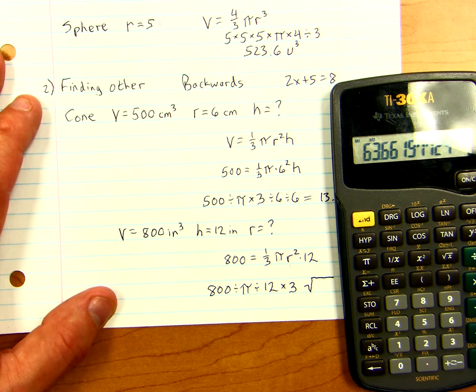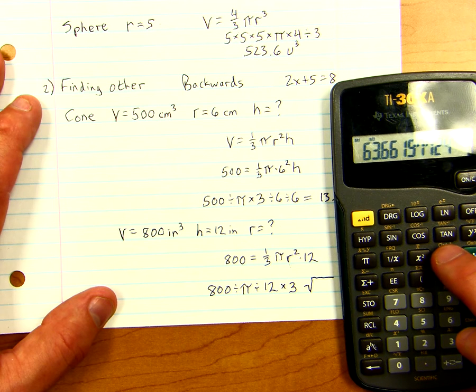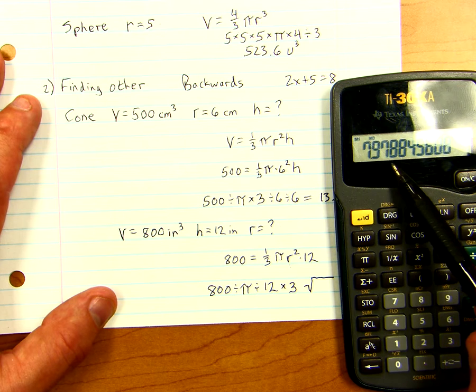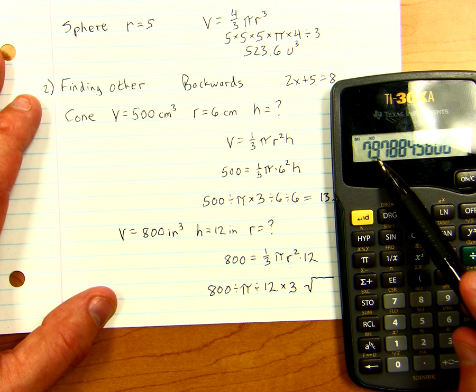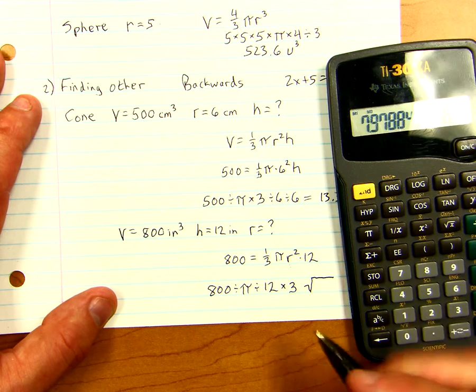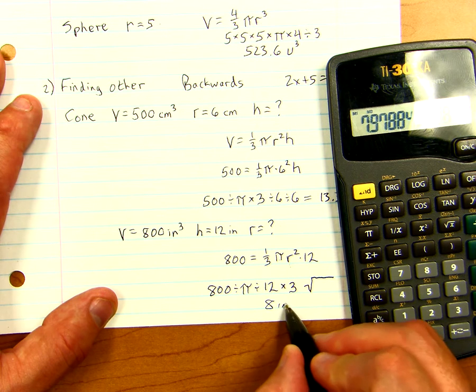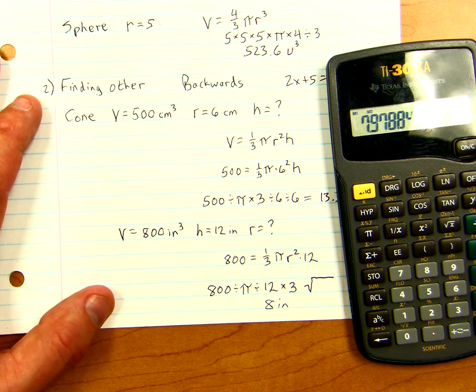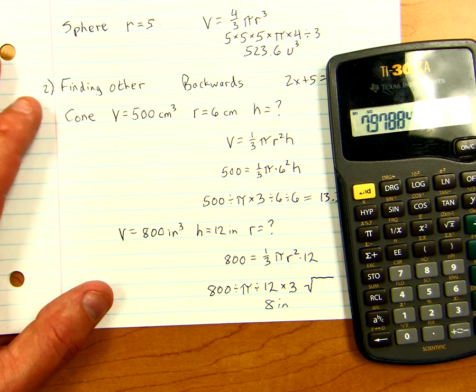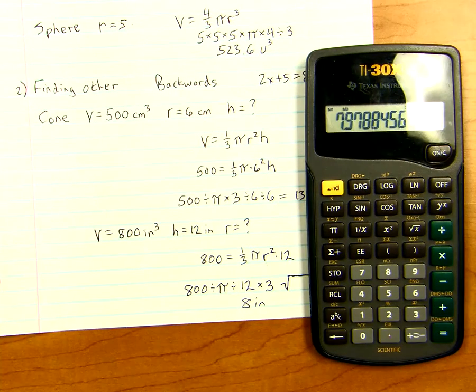I ended up with about 63.66, and then I hit square root. 7.97, so that goes up to 8.0 rounded to the nearest tenth, so about 8 inches radius. Diameter of 16 inches. That's it. Not exciting? No. Nope.